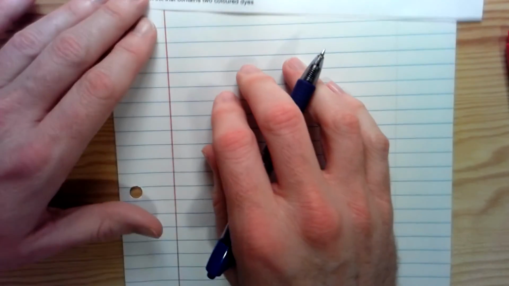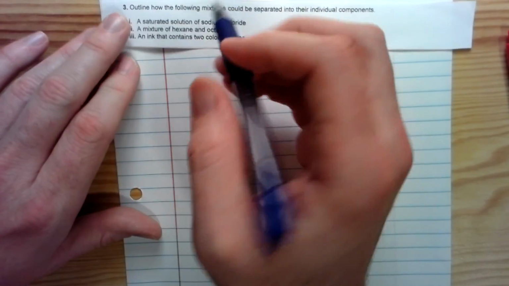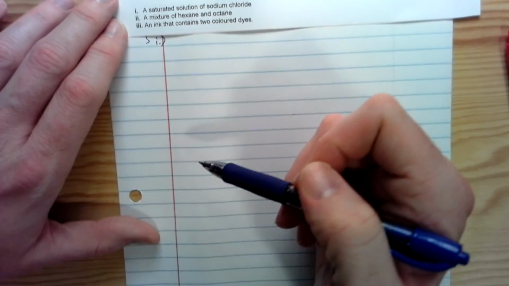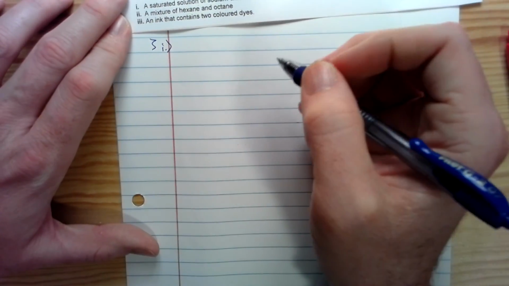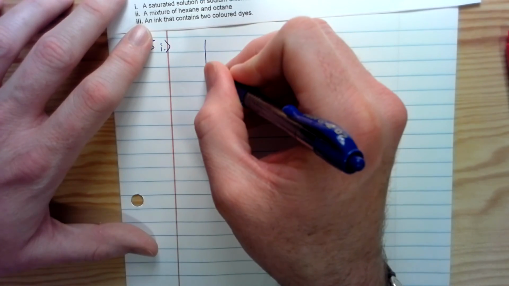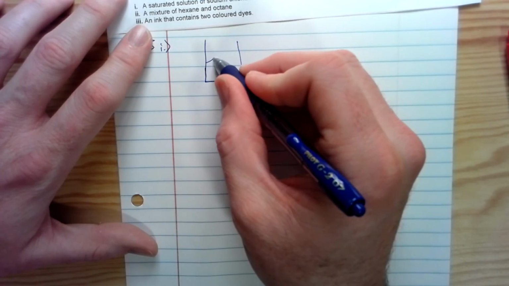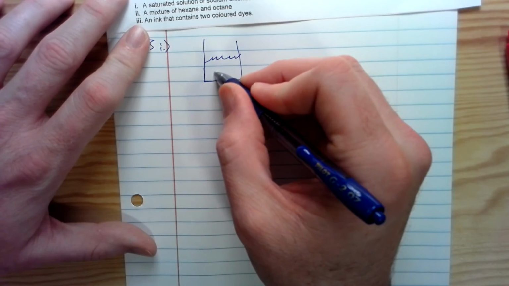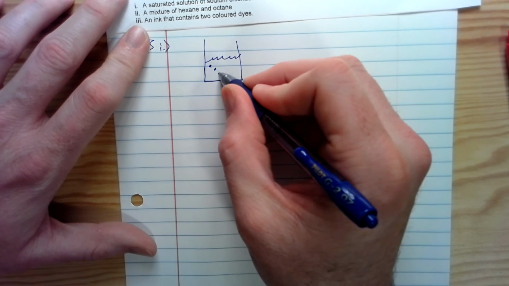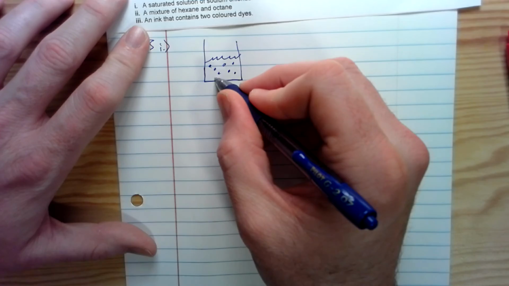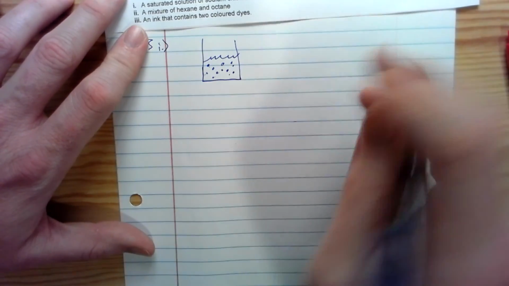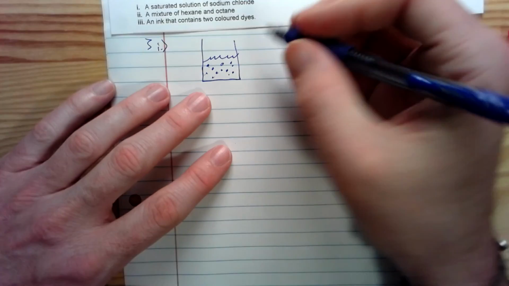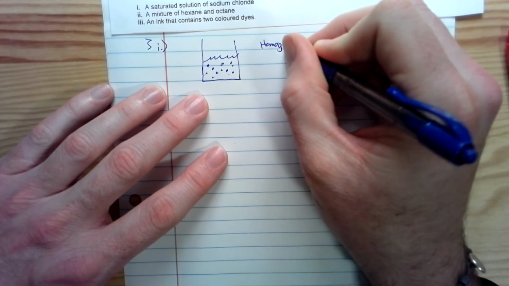Question number 3 says to outline how the following mixtures could be separated into their individual components. So first, how do we separate a saturated solution of sodium chloride? Well, let's think about that. What kind of mixture is that going to be? Well, try to imagine it. Sodium chloride is going to look like a liquid. It's going to be the liquid phase, but it's going to be all the sodium chloride that's dissolved in water, right? Okay, so let's just draw a bunch of those little ions that are floating around homogeneously. The key here is that this is a homogeneous sample.